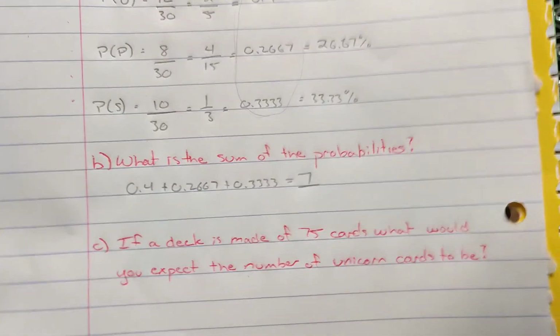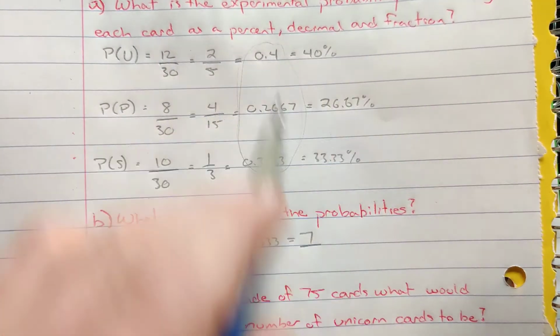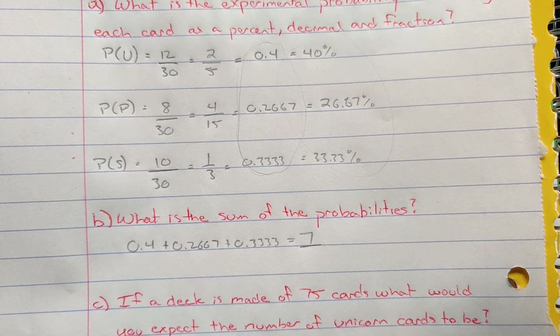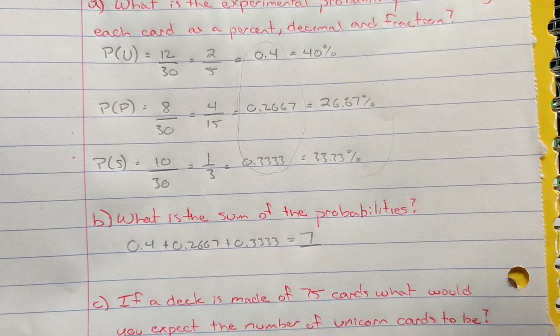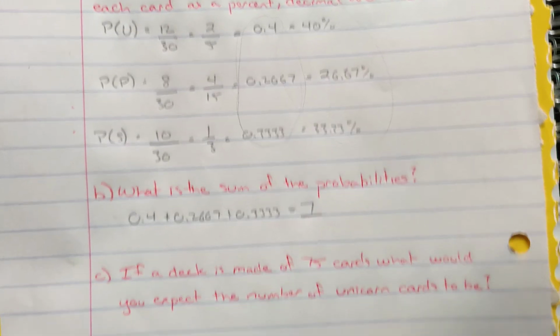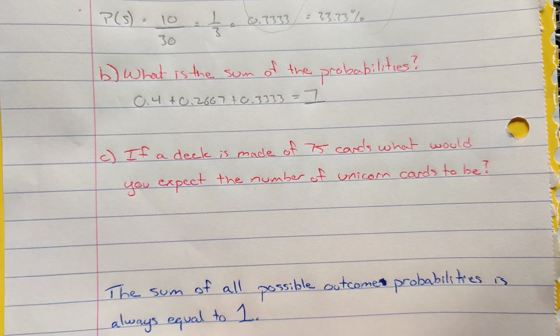Now, we know our experimental probabilities of finding these different cards. So we want to take a look. If we have a deck that's made up of 75 cards, what would you expect the number of unicorn cards to be? So how many unicorn cards would you expect to find in a deck of 75 cards?